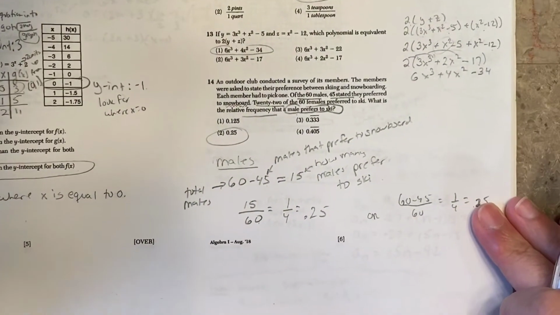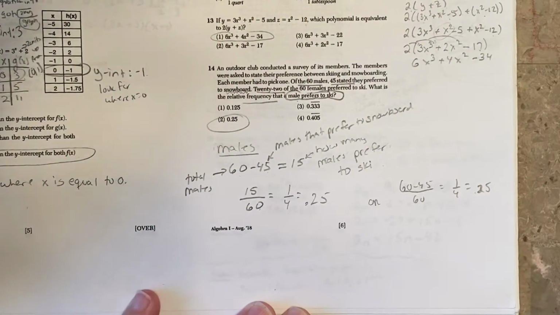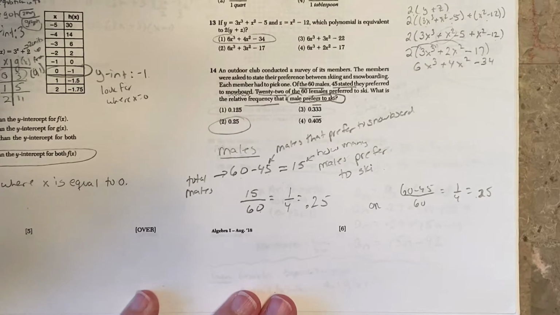All right, 14. An outdoor club conducted a survey of its members. The members were asked to state their preference between skiing and snowboarding. Each member had to pick one. Of the 60 males, 45 stated that they preferred snowboarding.